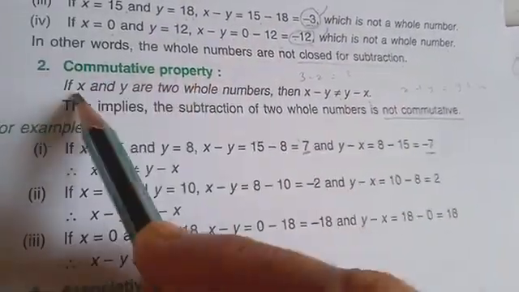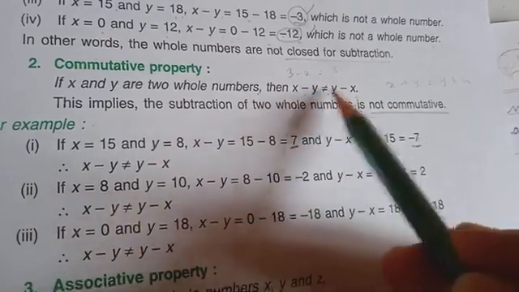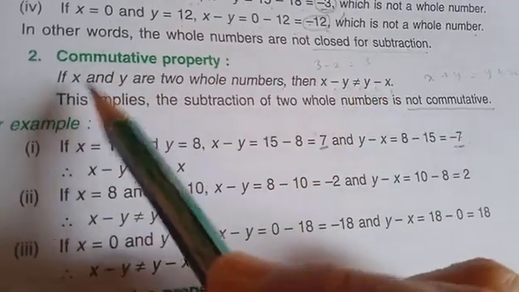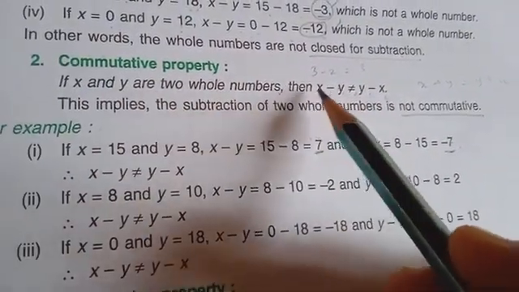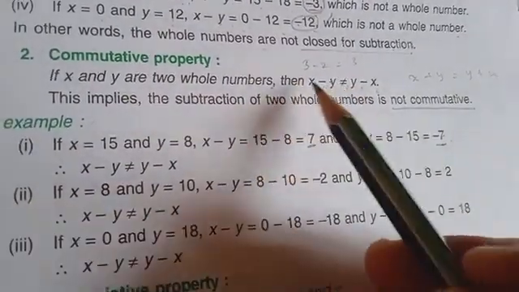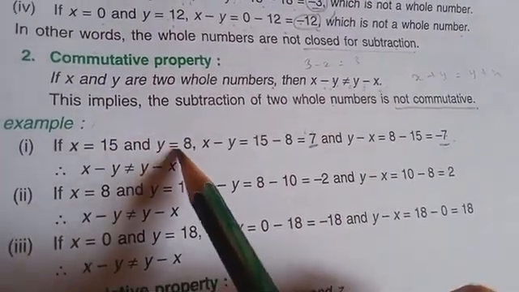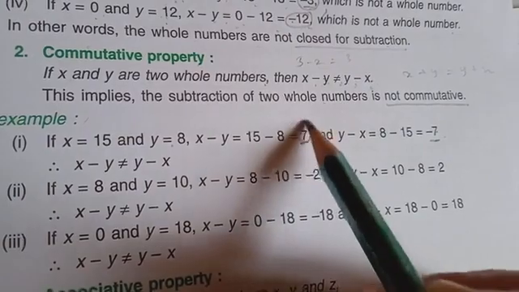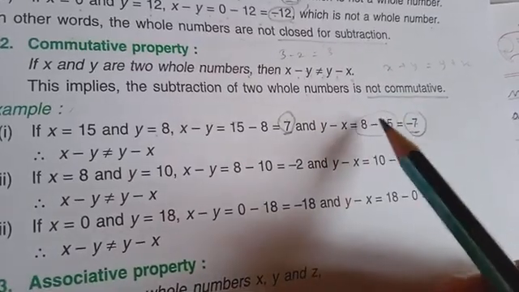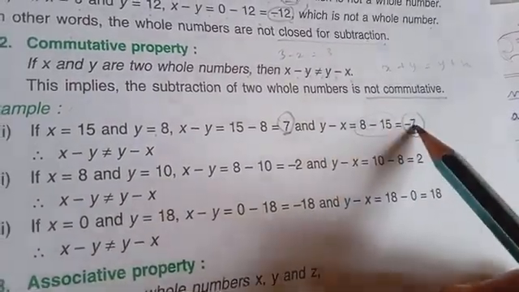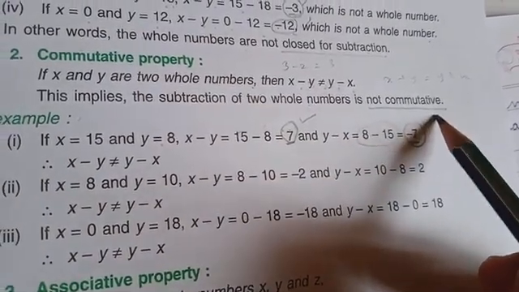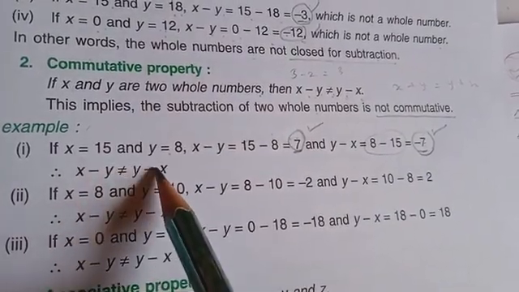Next is commutative property. If x and y are two whole numbers, then x minus y is not equal to y minus x. Let's see the example. x is 15, y is 8. So x minus y is 15 minus 8, which is 7. But y minus x means 8 minus 15. We have seen this in integers, subtraction of integers. So 8 minus 15 is minus 7. So 15 minus 8 is 7 and 8 minus 15 is minus 7. It means x minus y is not equal to y minus x.